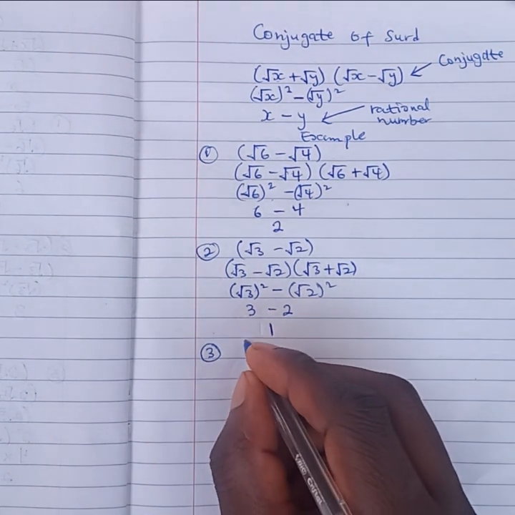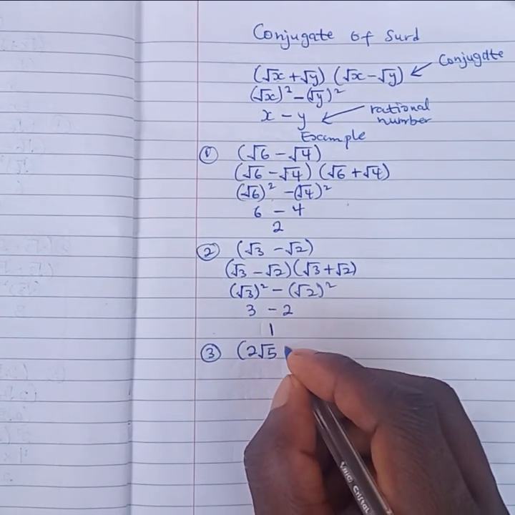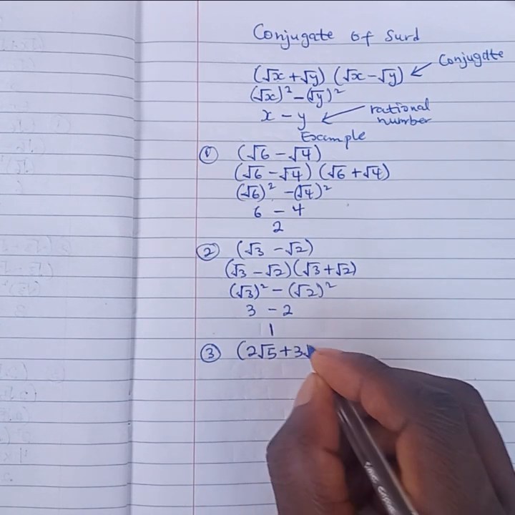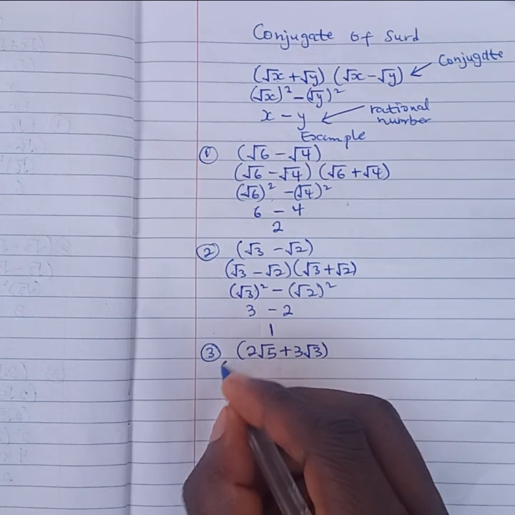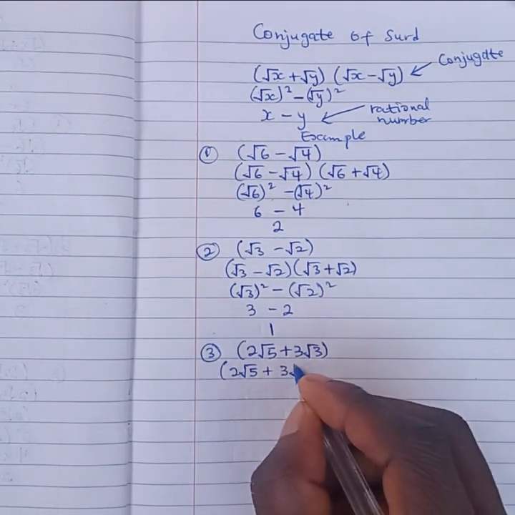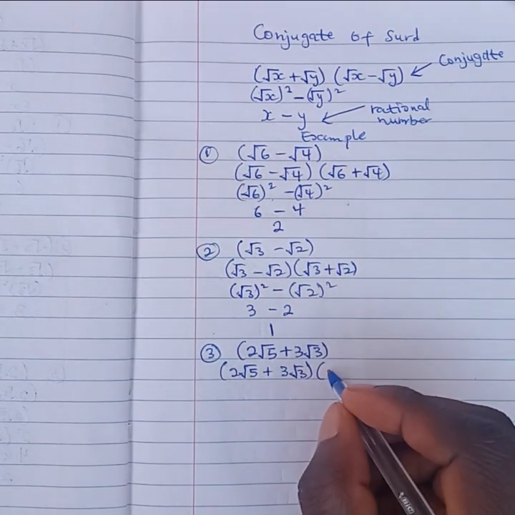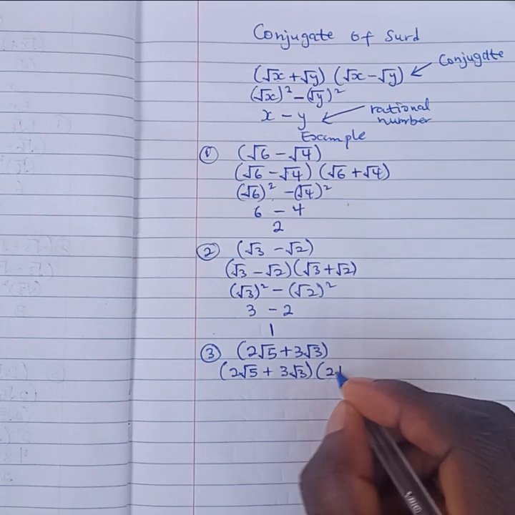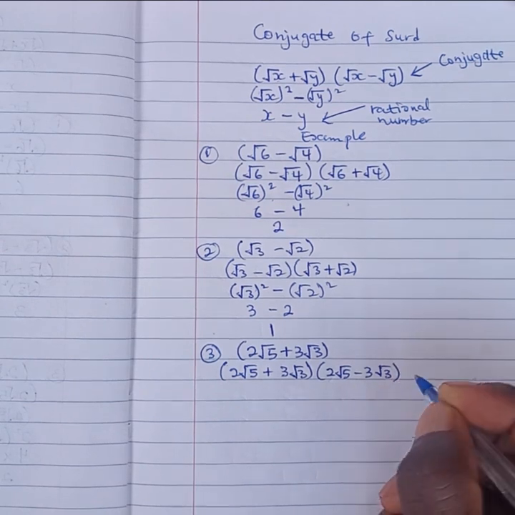So our third example, say we have 2 multiplying square root of 5 plus 3 multiplying square root of 3. First of all, we all know that you need to multiply it by its conjugate first. So we do that. 2 square root of 5 plus 3 square root of 3, multiplying its conjugate, 2 square root of 5 minus 3 square root of 3.